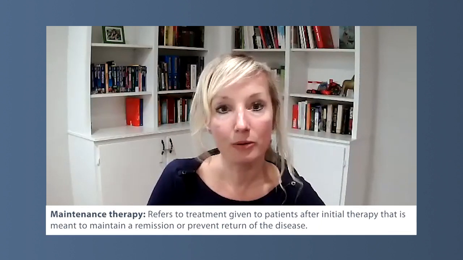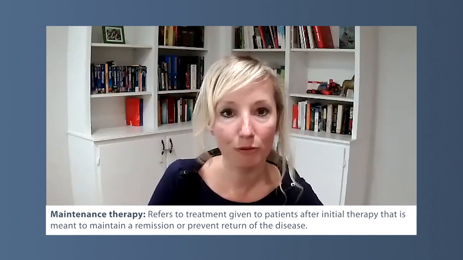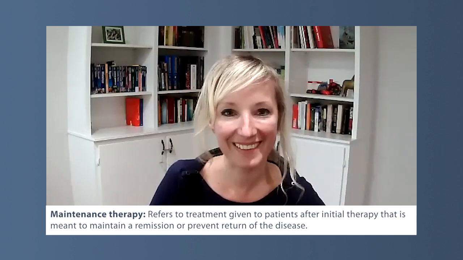What about stem cell transplant? You didn't mention that. Yes, that would be the next one. So stem cell transplant always comes as an option, which I would call a maintenance therapy. Again, two aspects. We have two different goals. The first is to get rid of the leukemia. The second is to make sure it stays away.